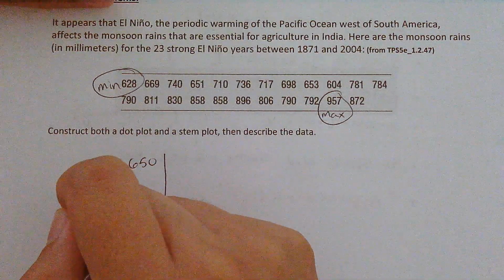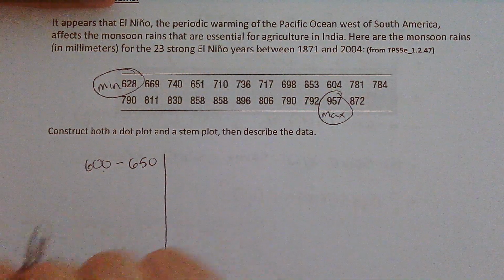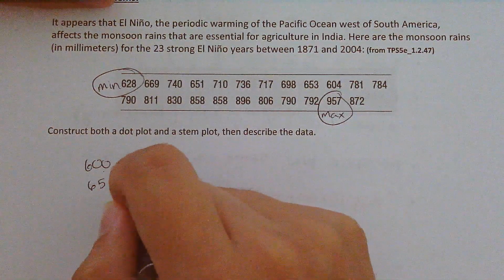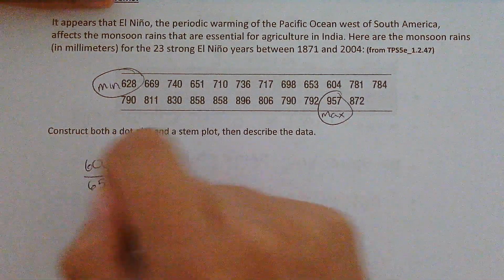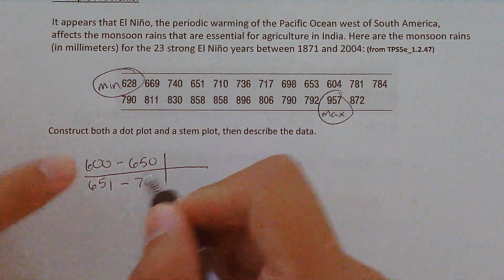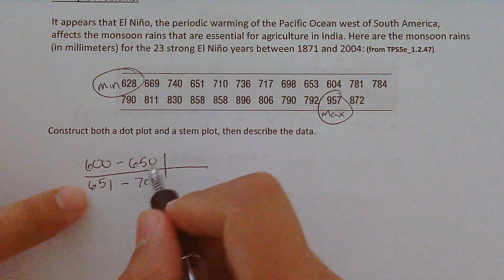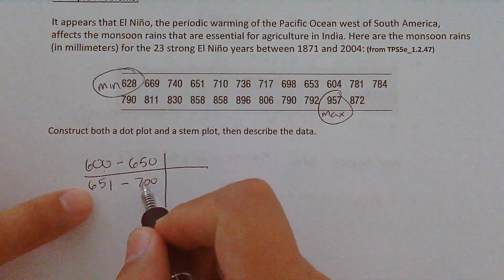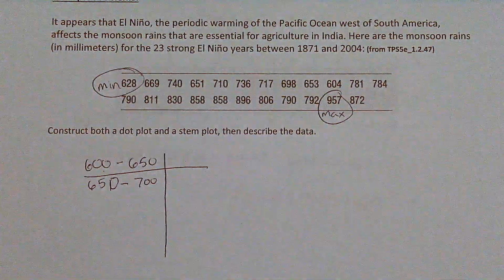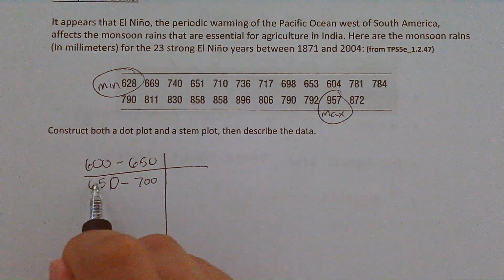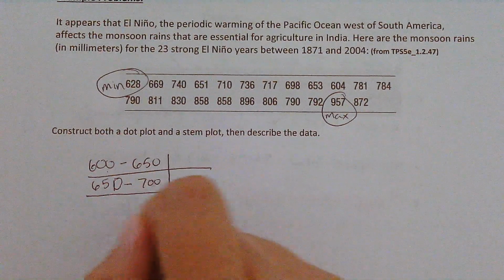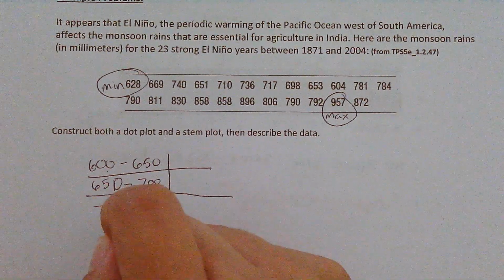The next one is going to be 651 to 700. Oh, I had a brain fart there. I did make a boo-boo, because this should have been 650, because this bar would include 650. Fine, you guys pulled my leg too much. There we go, 650 to 700. So this bar would include 650, this bar would not. Then the next one we're going to do is 700 to 750.